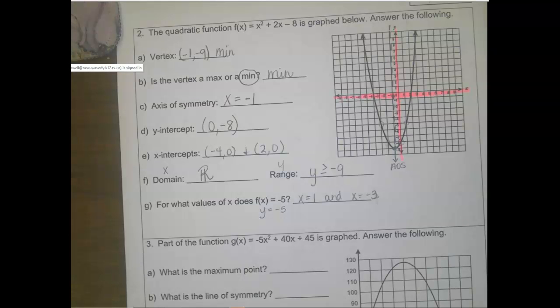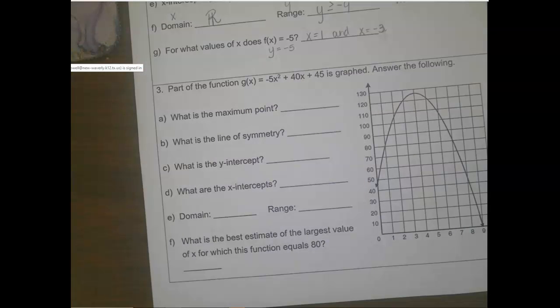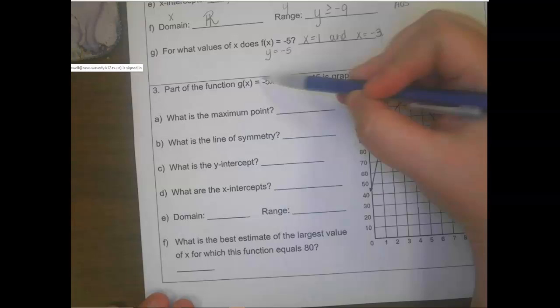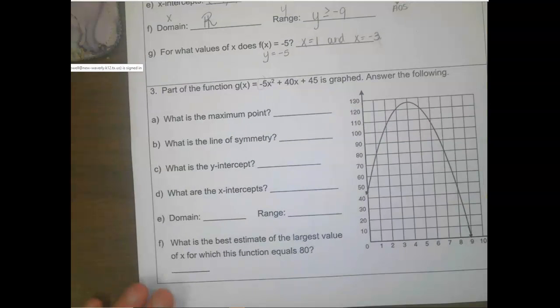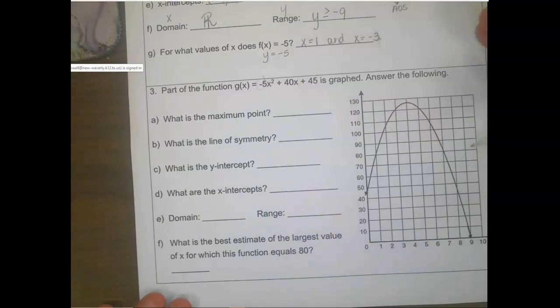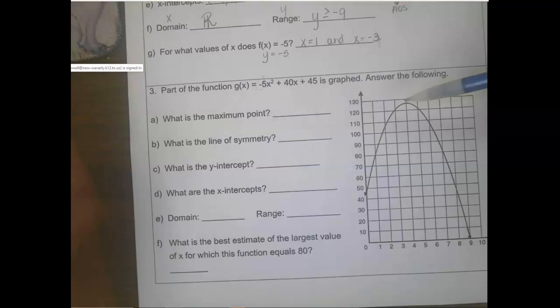Okay. All right, let's look at our last example here. You'll notice this time my function is opening downward. And because it's opening downward, we see a negative in our lead coefficient in that A spot. All right. So we will have a maximum point this time instead of a minimum point.